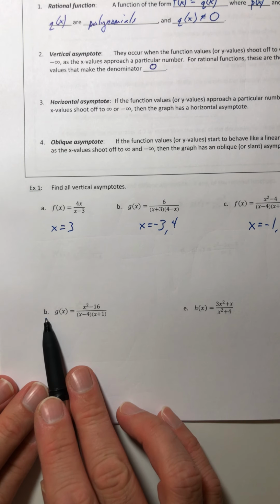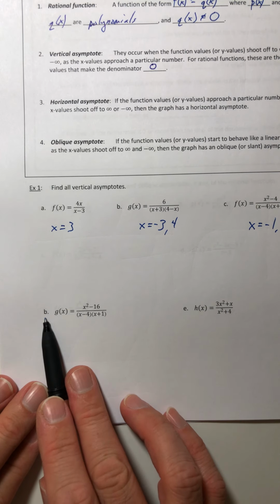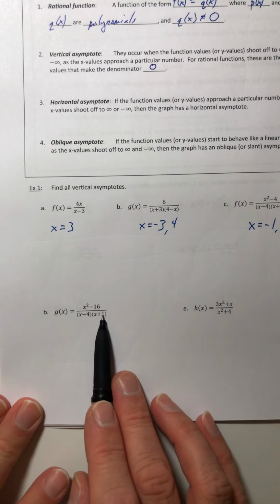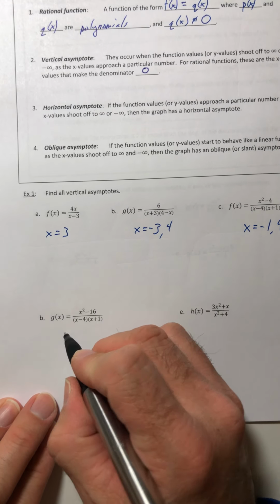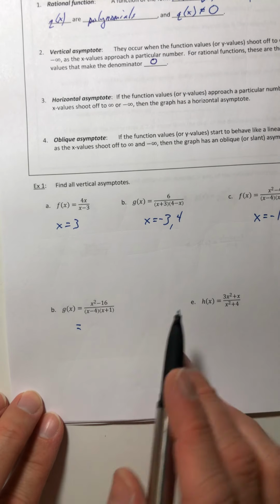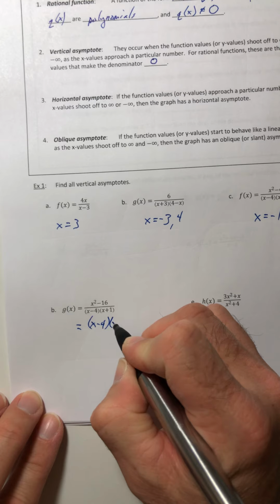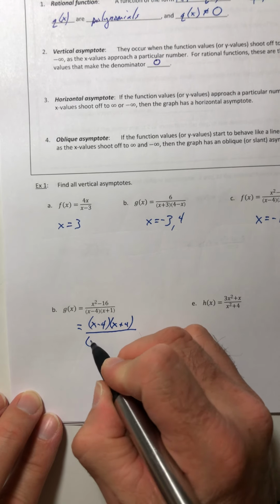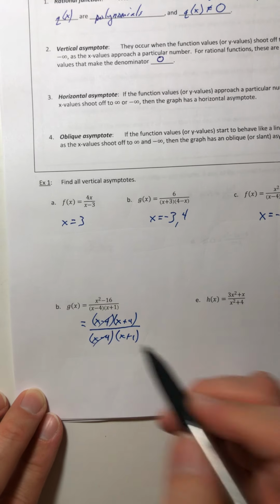All right, now the second part B, this one's a little bit different because if you notice, the numerator can factor. And not only can it factor, it's going to do something a little magical in that you can cancel those out.